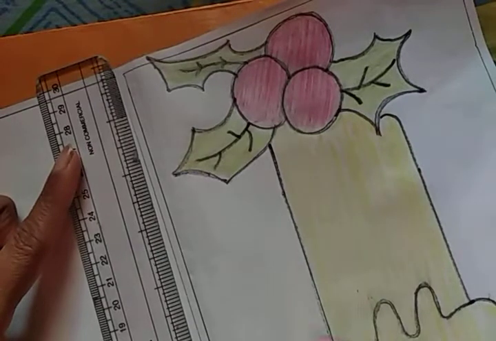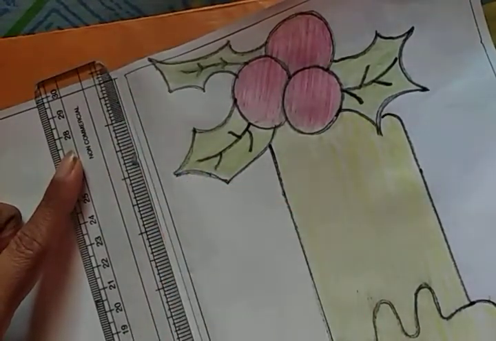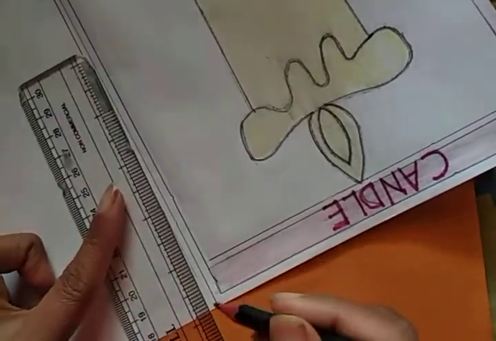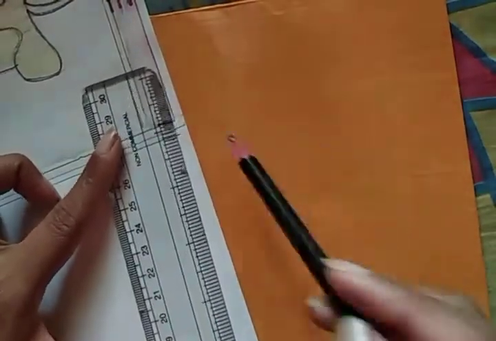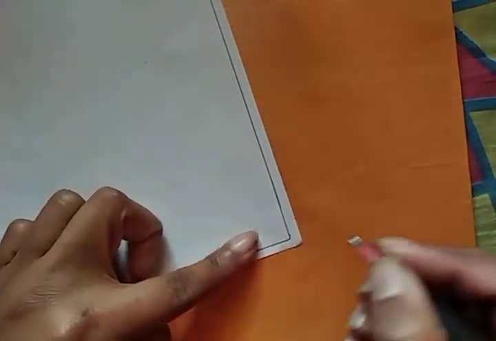See here, children. Now we will give a fourth border here. So just join this border.